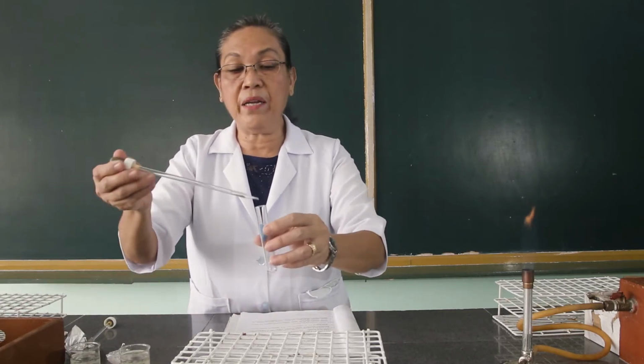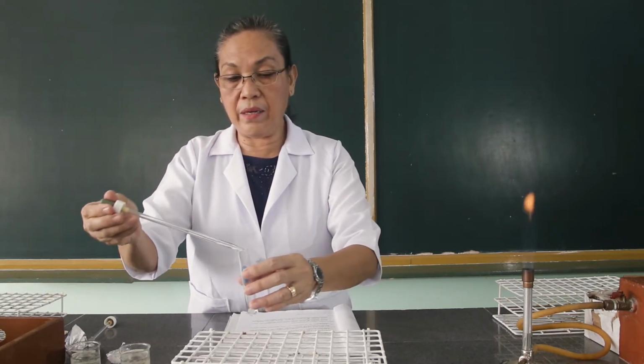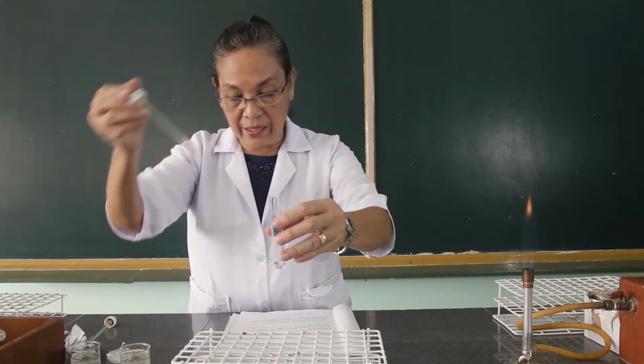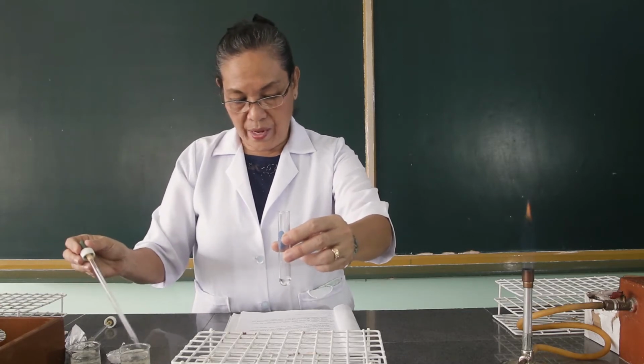So to 1 ml of the magnesium chloride, let us add 2 drops of ammonium carbonate.